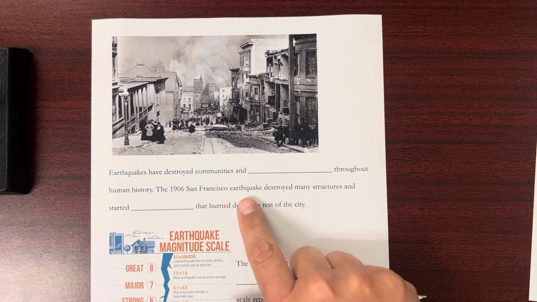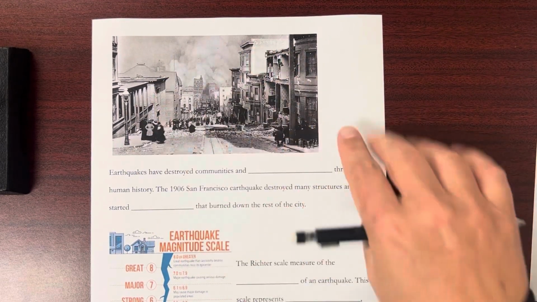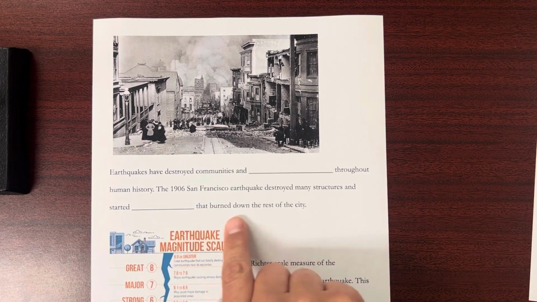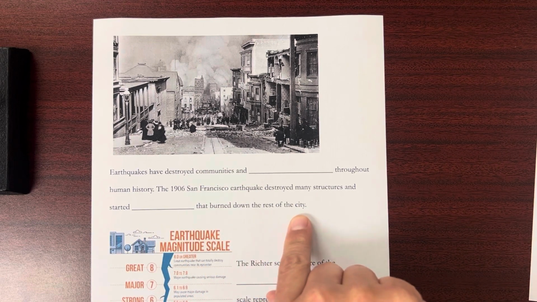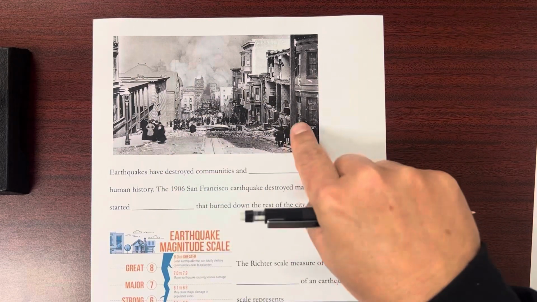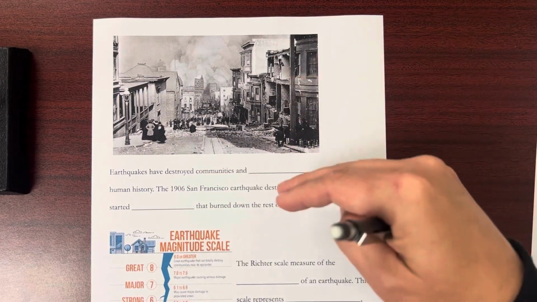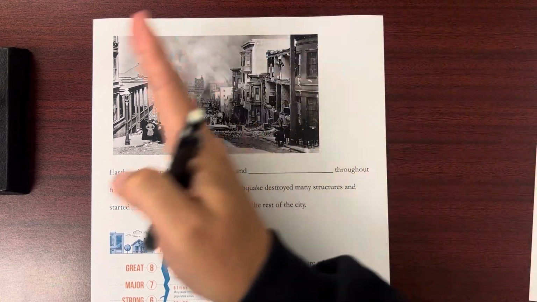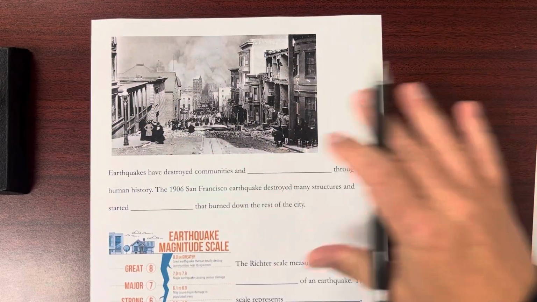The 1906 San Francisco earthquake, which we see here, destroyed many structures and started fires that burned down the rest of the city. So it wasn't just the shaking that destroyed the city. That did bring buildings down, but then it started fires that completely destroyed the rest of the city.